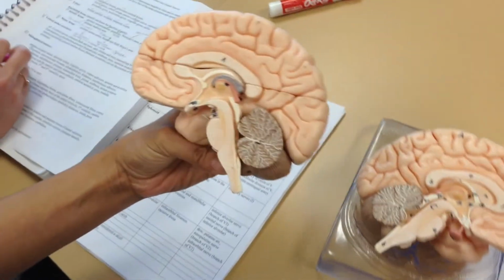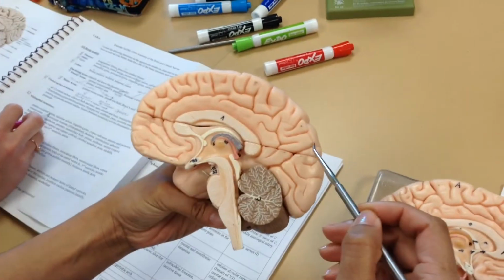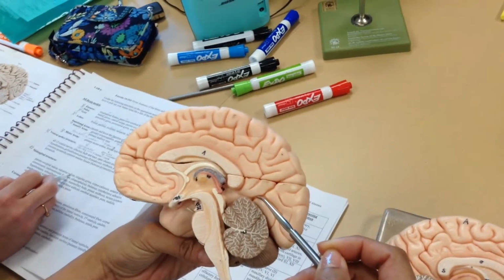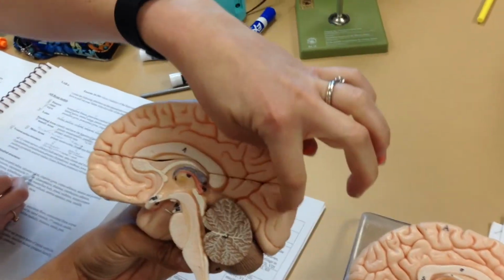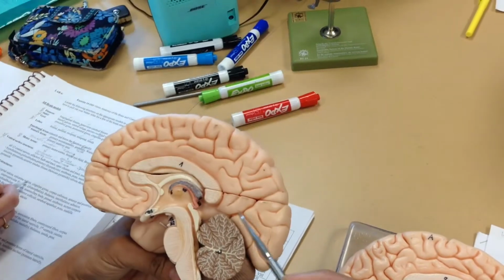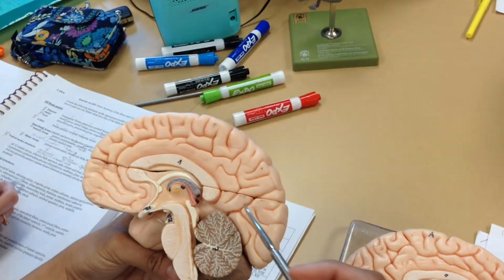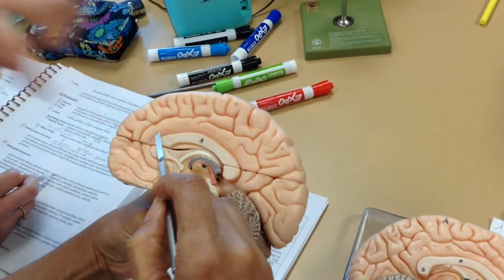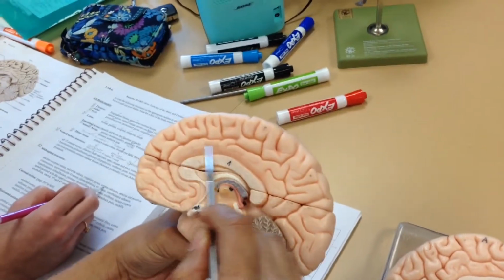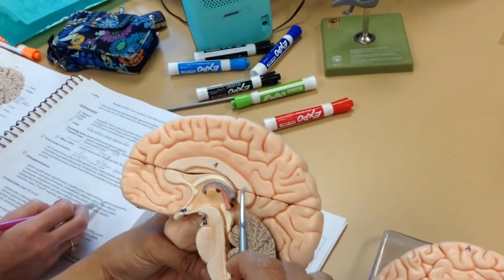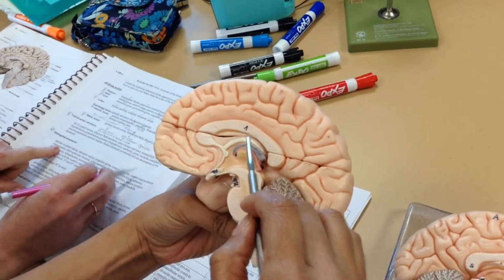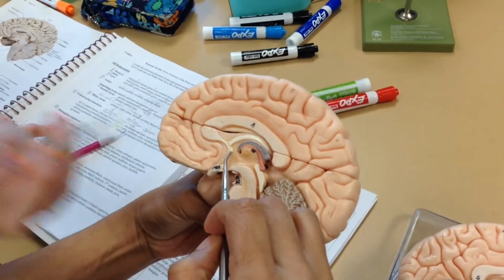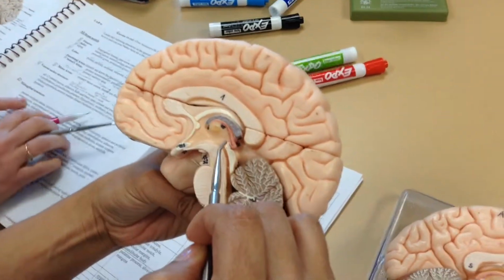Mid-sagittal structures. So we have the parieto-occipital sulcus, the calcarine sulcus. It's somewhere around here, in that area. All right. The cingulate gyrus, the corpus callosum, the anterior commissure. It's this dot. And then the posterior commissure.